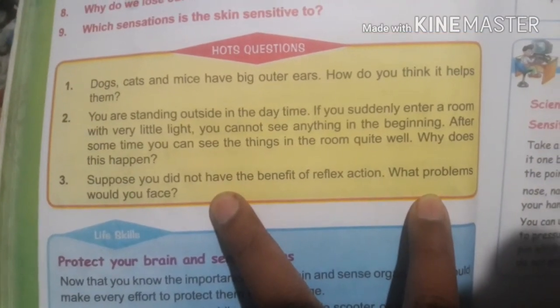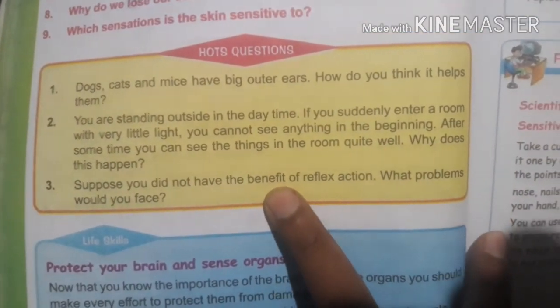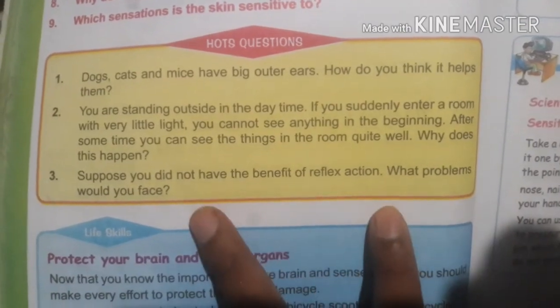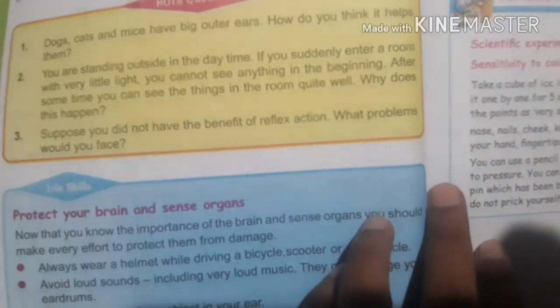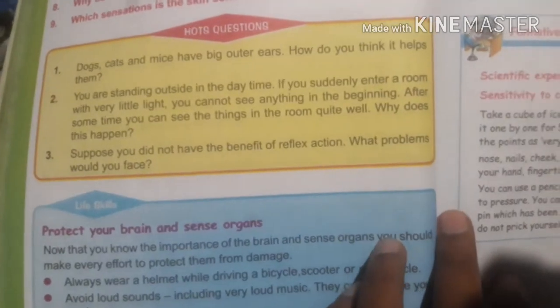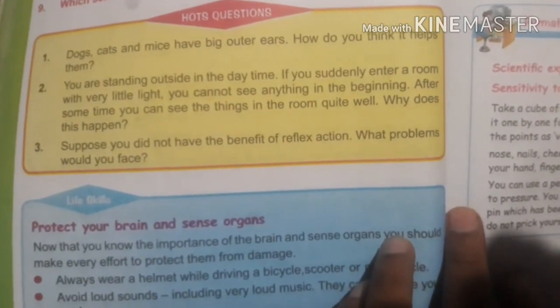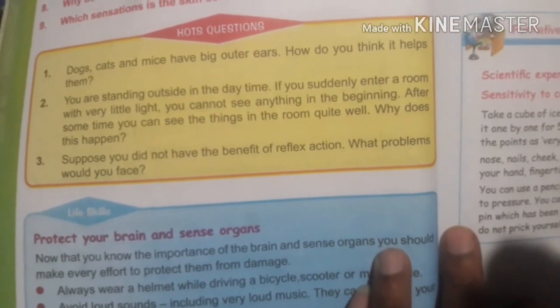Suppose you did not have the benefit of reflex action, what problems would you face? Even though you are touching a sharp object, so much bleeding takes place, but you never respond. Why? Because you don't have that reflex action. You are not going to remove your hand. So the problem will be more when there is no reflex action, right?